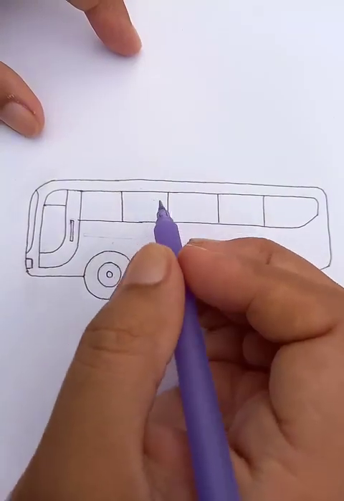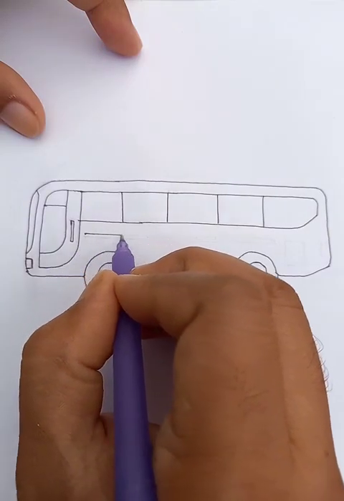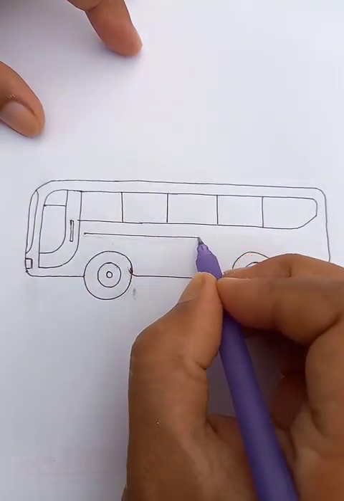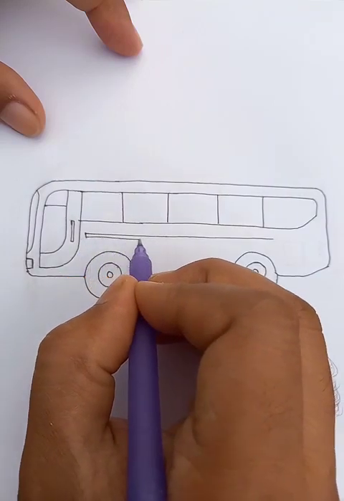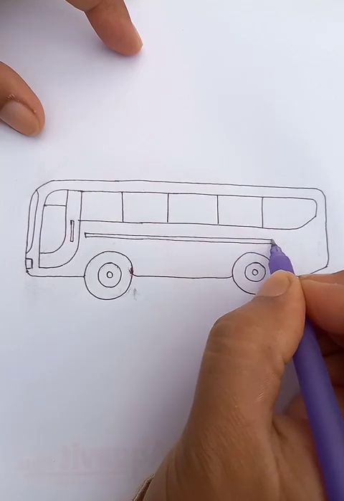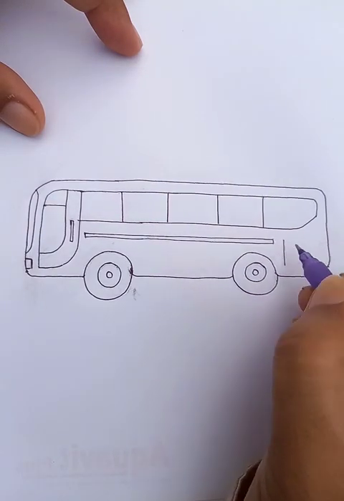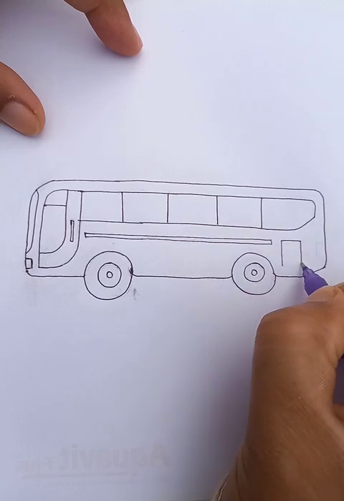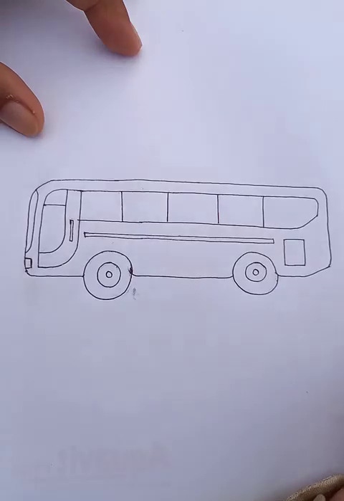Alright, let's draw a straight line for only design purpose. As you see, this is the outside surface of the transport vehicle. It's a public bus. In many countries you can see this bus for public transportation.